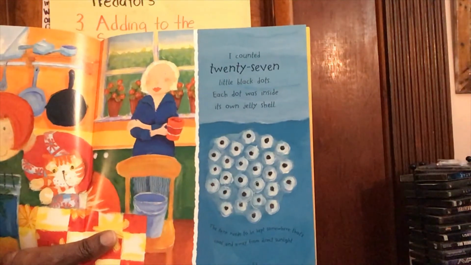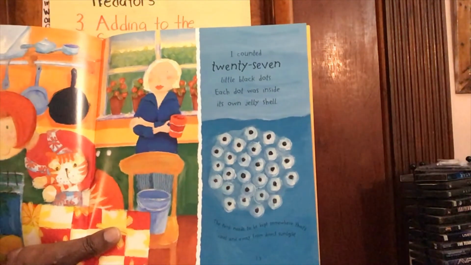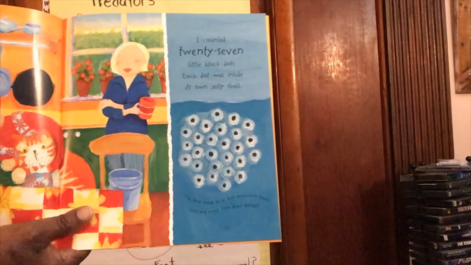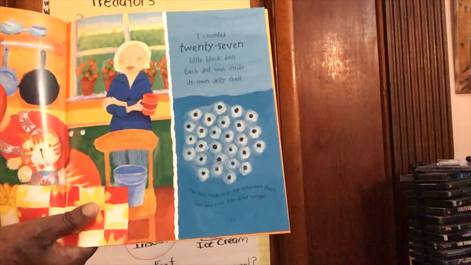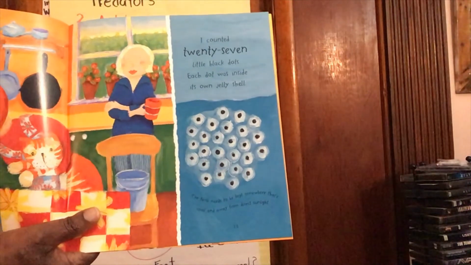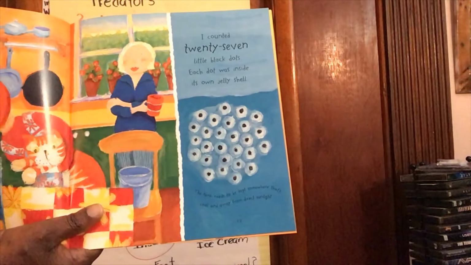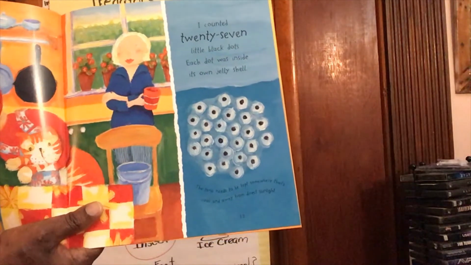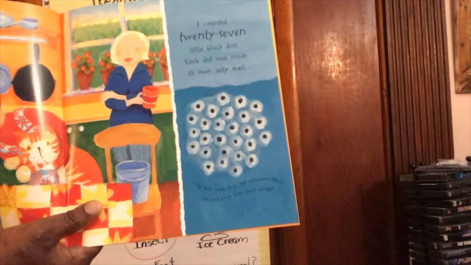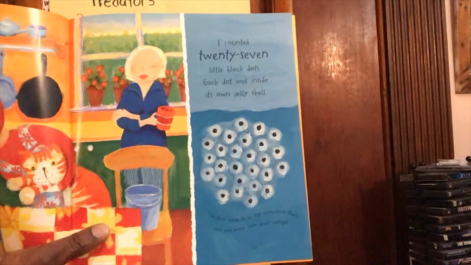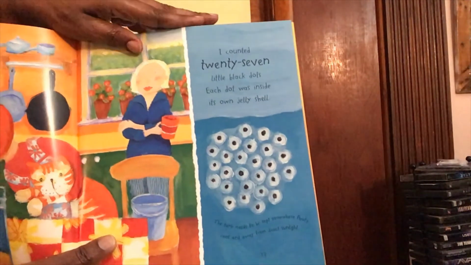I counted 27 little black dots. Each dot was inside its own jelly shell. Now, we learned that amphibians' eggs are not hard like chicken eggs or other reptiles' eggs, right? Well, some mammals do lay eggs too, because we have the duck-billed platypus, right? So amphibian eggs are jelly-like. Jelly.